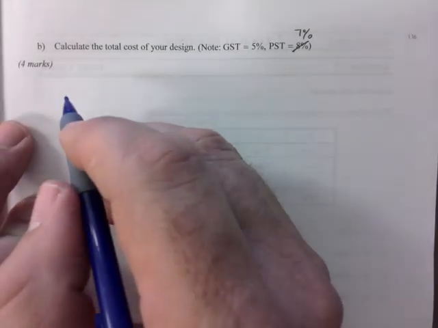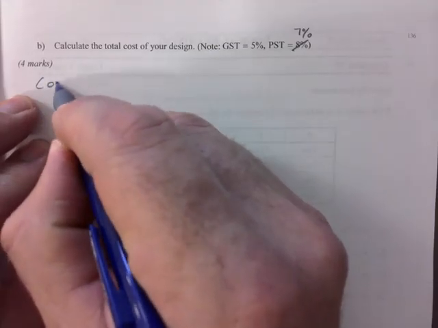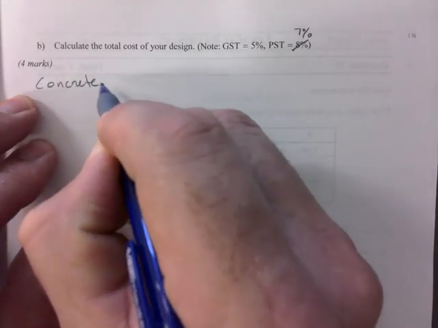So we need to pay for what? For concrete. Concrete only goes on the walkway, right? And what are you thinking, surface area or volume? Volume, right? When you fill something up, it's volume.